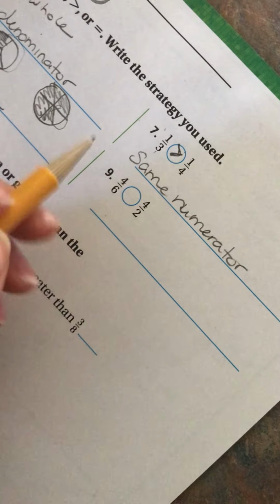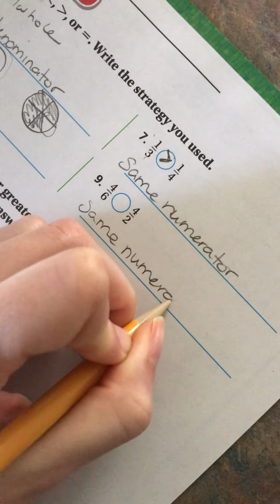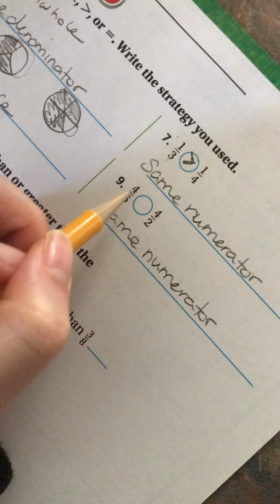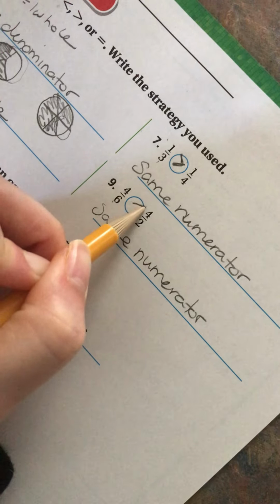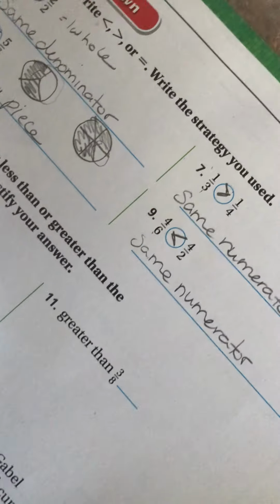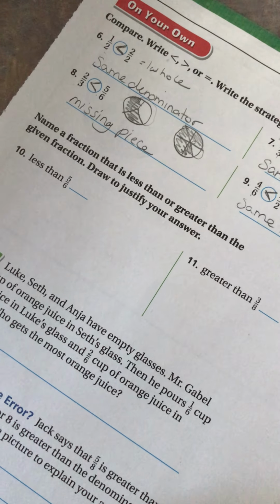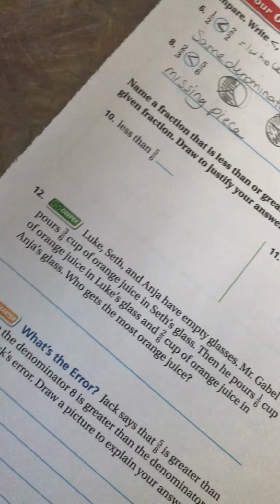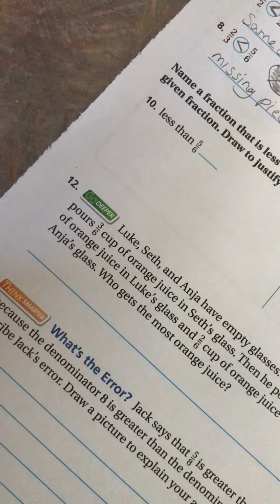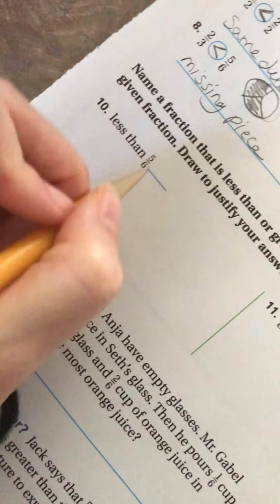All right, and again, I have the same numerator, so that's going to be my strategy. Same numerator, check out the denominator. The one that's less is more, so 4/2 is greater than 4/6. Okay. Name a fraction that is less than or greater than the given fraction and draw to justify your answer. So I need to do a fraction that is less than 5/6, so I'm going to do 2/6, right?